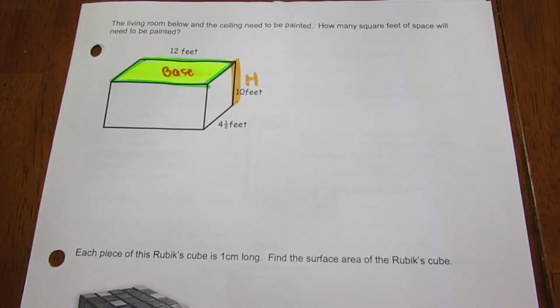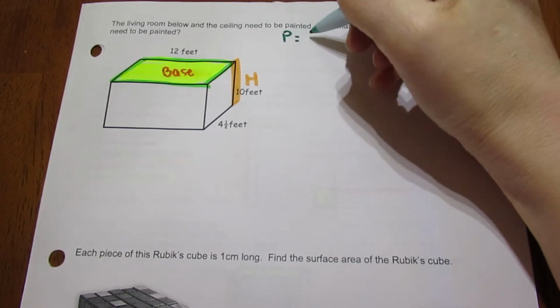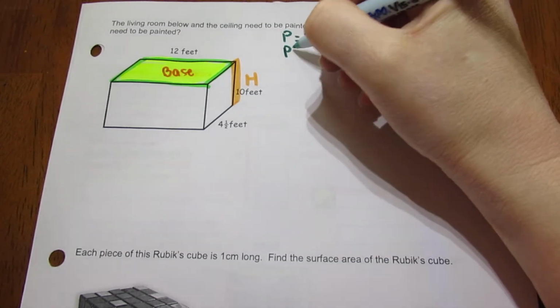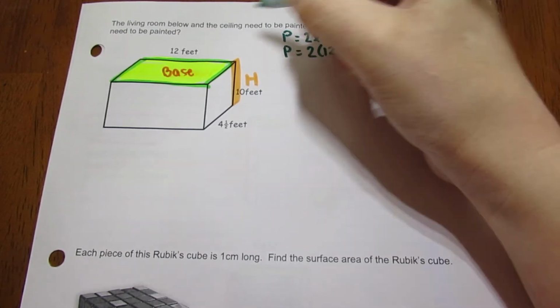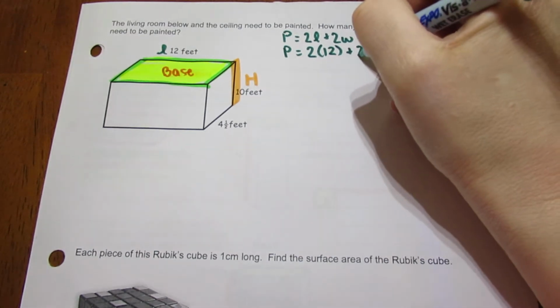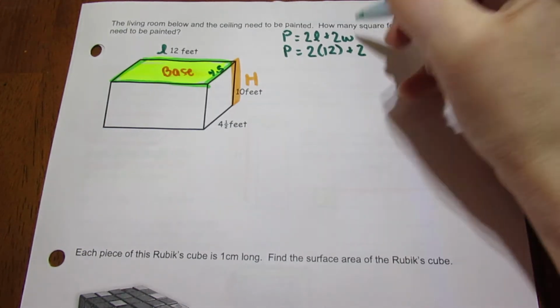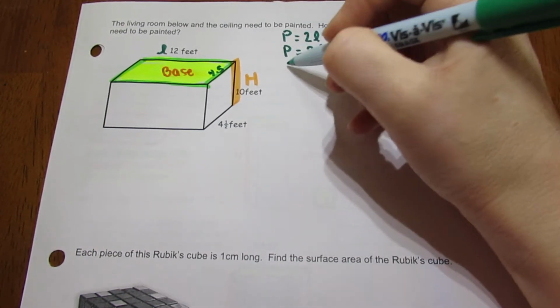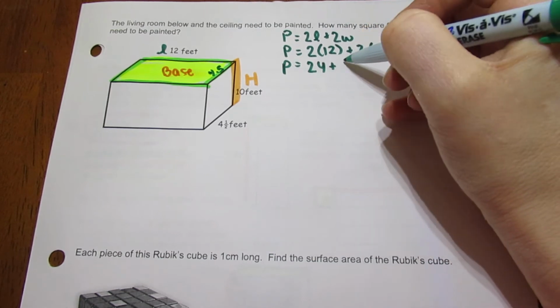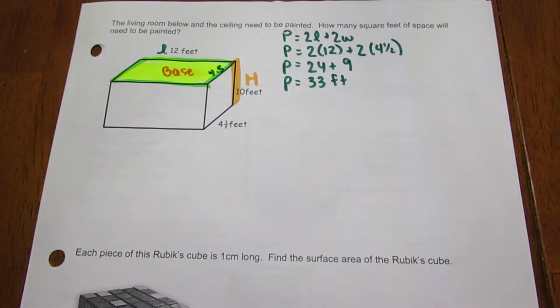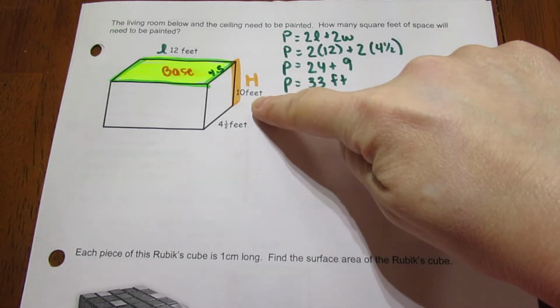All right, so if we go through and collect our data, the first thing we would want is the perimeter. The perimeter is going to be 2 times the length plus 2 times the width. So 2 times the length 12 plus 2 times this side, which is 4.5. So we're going to have 24 plus 9, making the perimeter 33 feet. The height we've already identified. I just labeled that with the orange H.